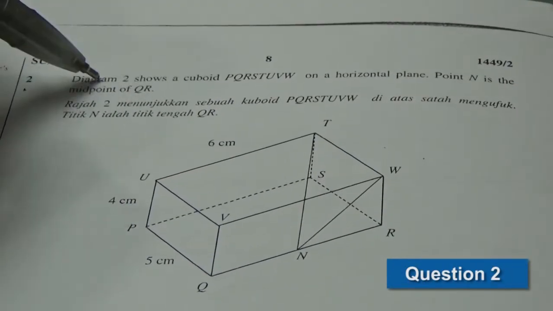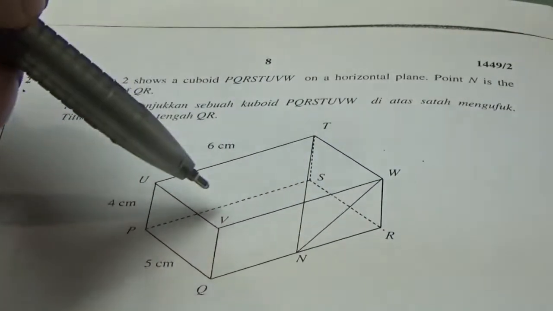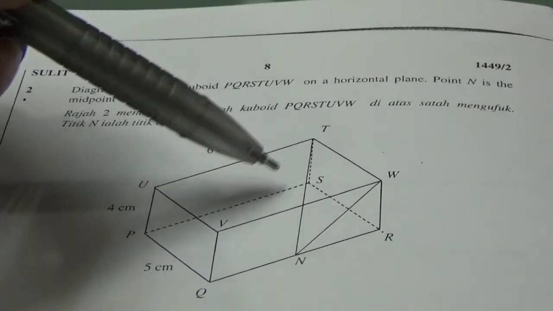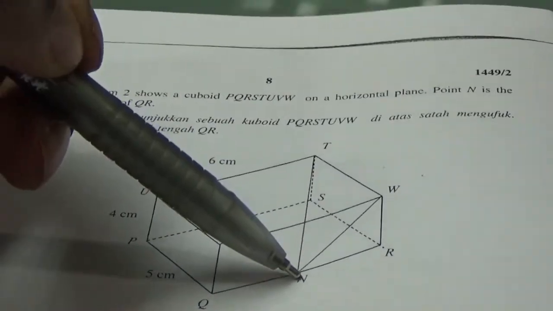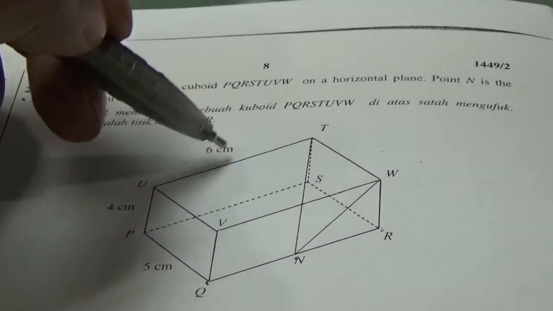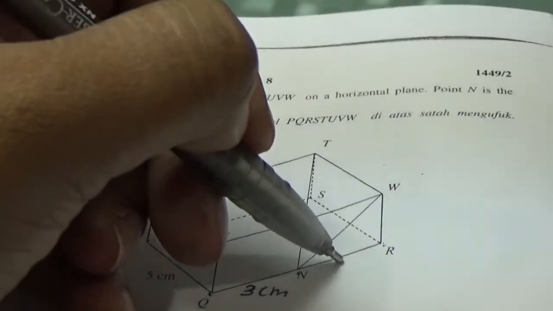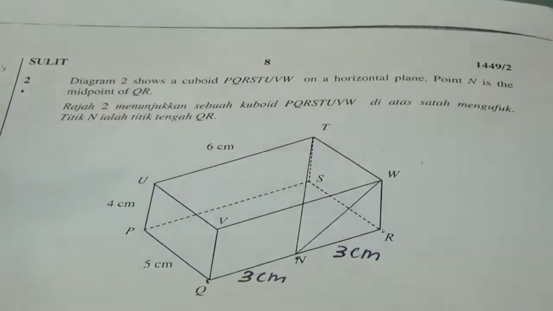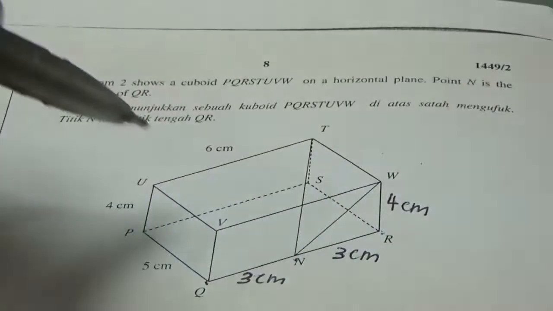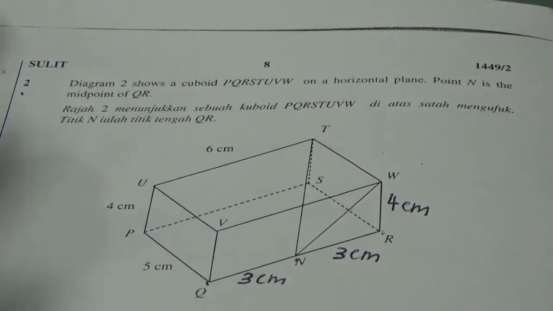Question 2. Diagram 2 shows a cuboid PQRSTUVW on a horizontal plane. Point N is the midpoint of QR. If QR is 6 centimeters, therefore QN would be 3 centimeters and NR would be 3 centimeters. The height would be 4 centimeters and the width is 5 centimeters. Question A.